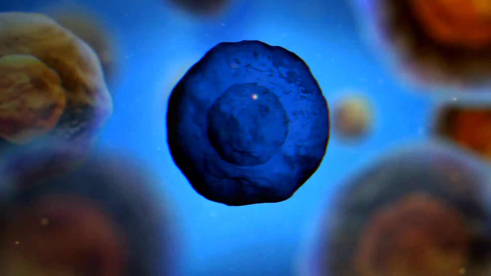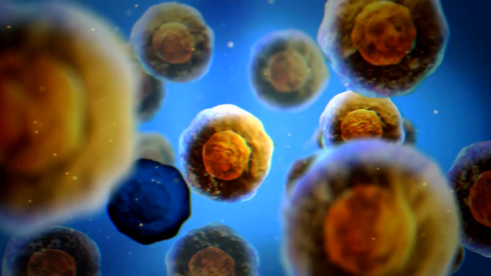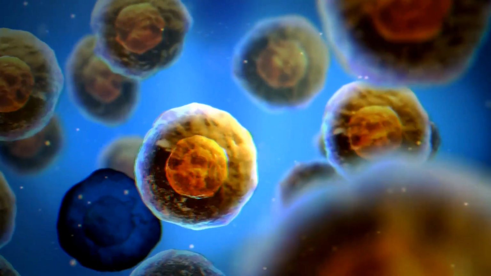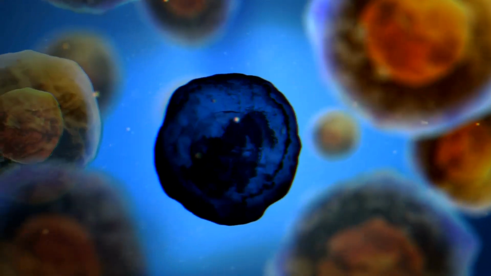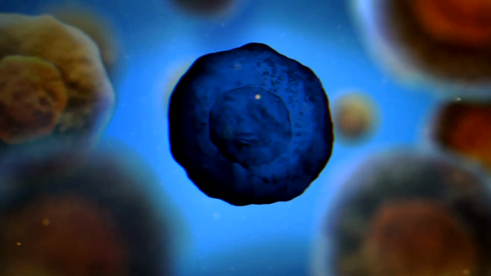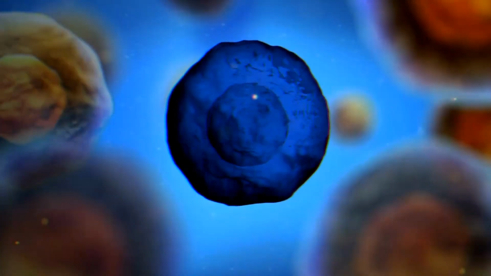So, the membrane damage. The cell membrane can become compromised, leading to increased permeability and loss of its selective barrier function. And then you have that mitochondrial dysfunction. Impaired function of the mitochondria can lead to decreased energy production and cellular respiration.